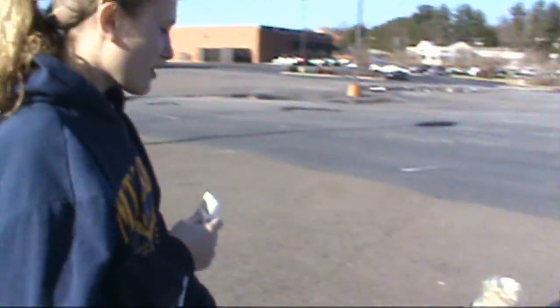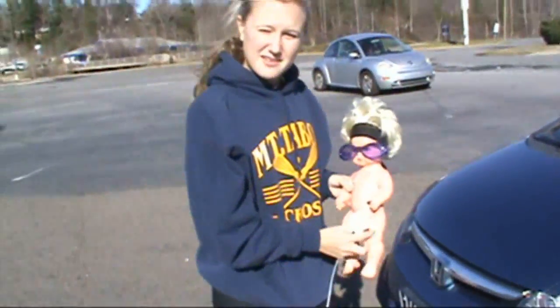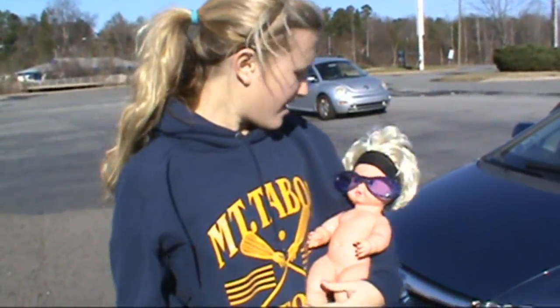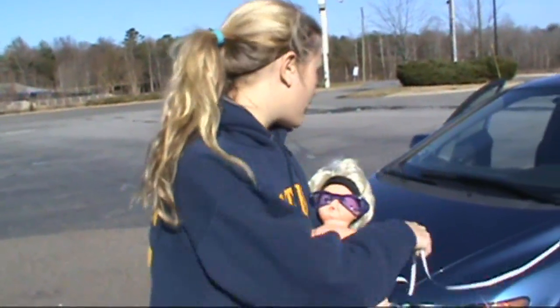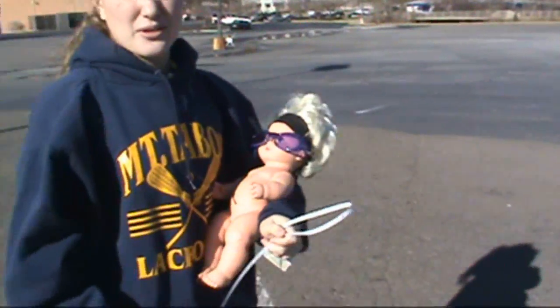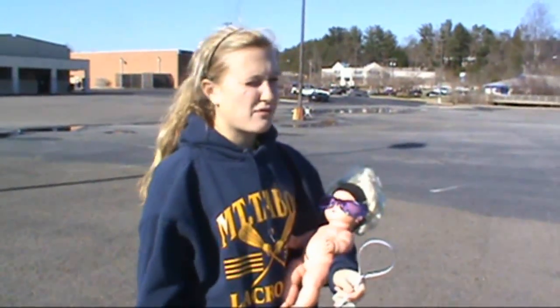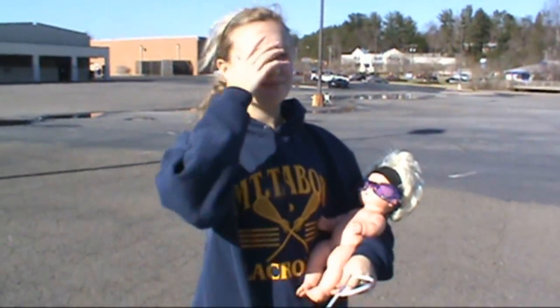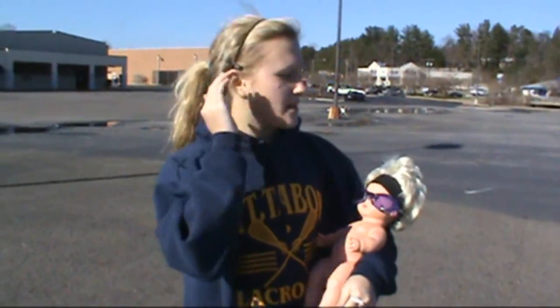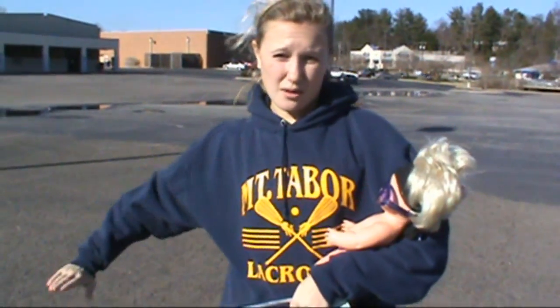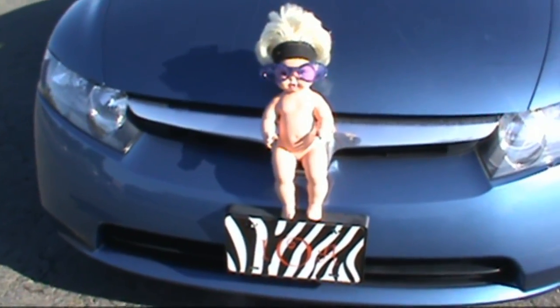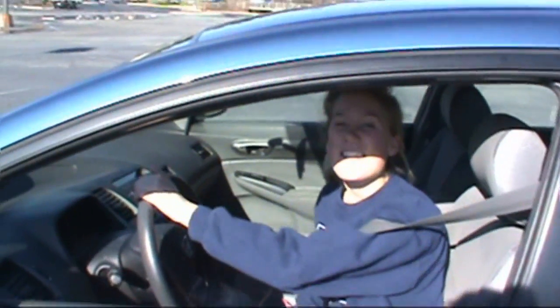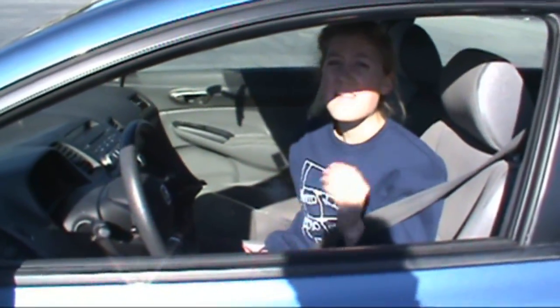So what we're doing is we're measuring the projectile motion of this baby from the front of the car. We're going to accelerate to about 4.5 meters per second, and then we're going to come to an abrupt stop and measure the baby's projectile motion from the front of the car to the ground. Ready? Okay, I'm going to accelerate to 4.5 meters per second and then abruptly stop.